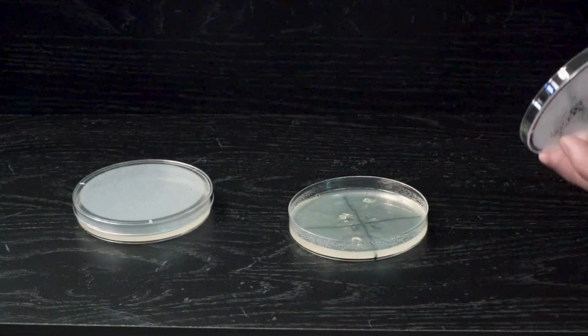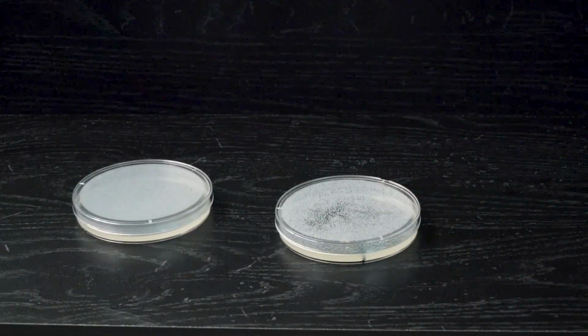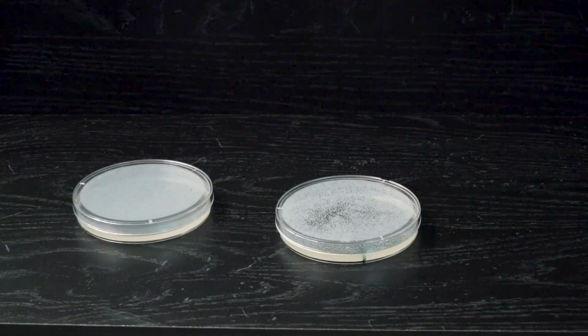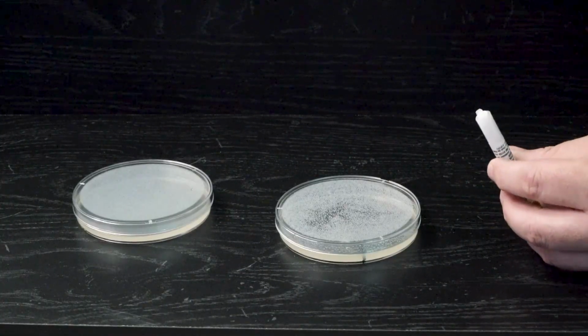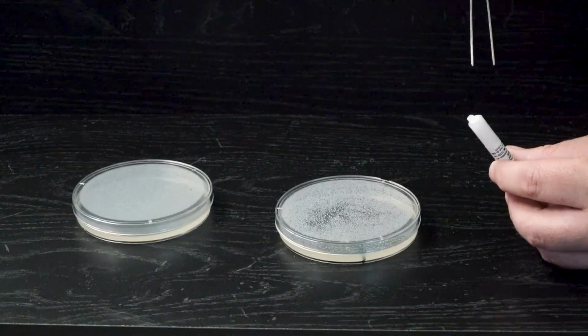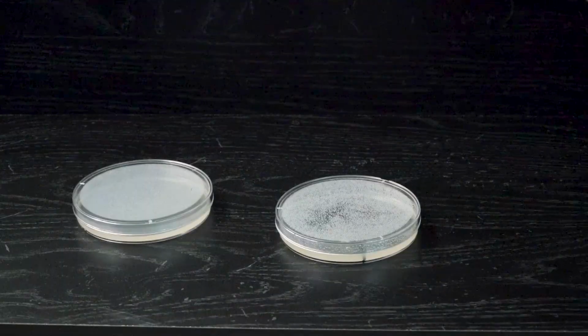Once I have it fairly well spread around, I'm going to add my antibiotic discs to it. The disc dispenser is kind of like a Pez dispenser. Up here towards the top, you have the one disc. They look like little paper punches.